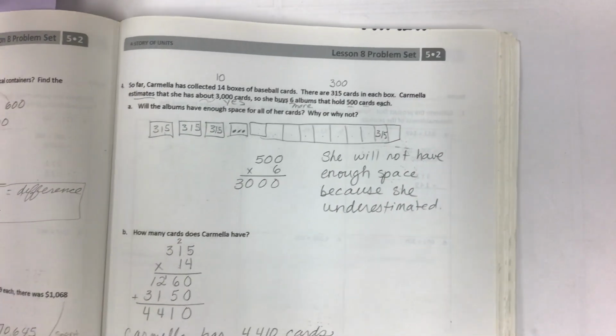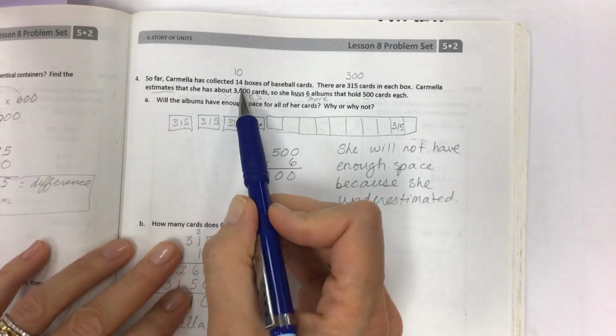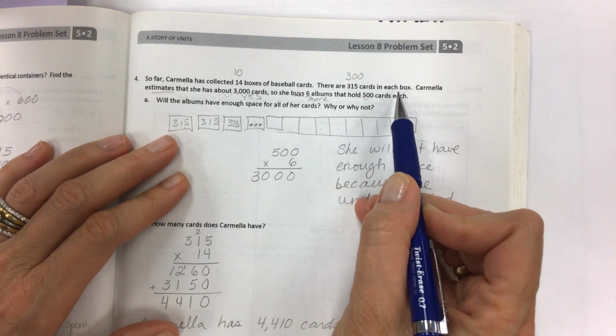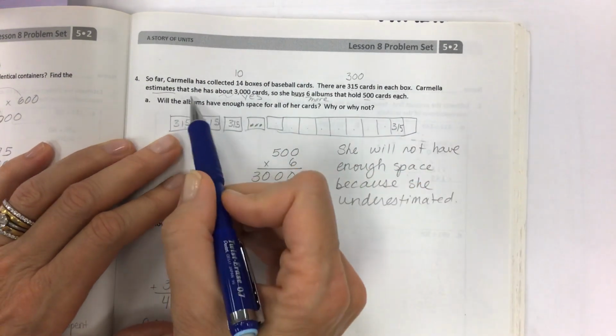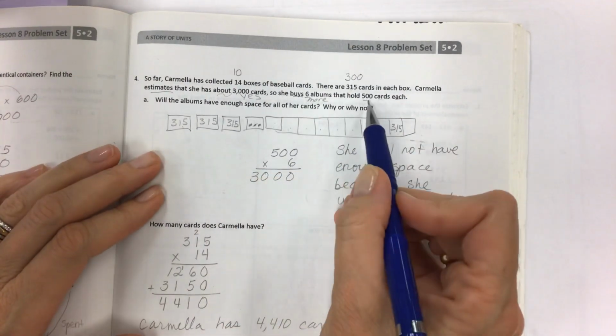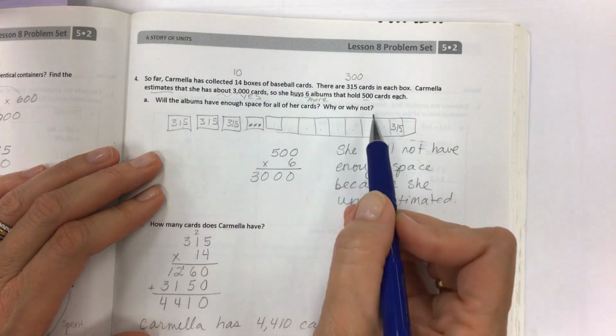And then finally, the last one. So far, Camilla has collected 14 boxes of baseball cards. There are 315 cards in each box. Carmela estimates that she has about 3,000 cards, so she buys 6 albums that hold 500 cards each. Will the albums have enough space for all of her cards?